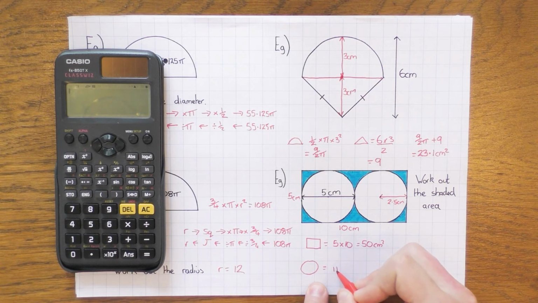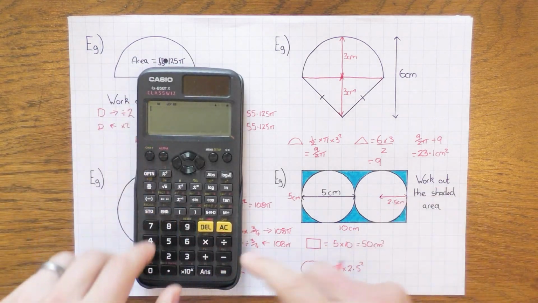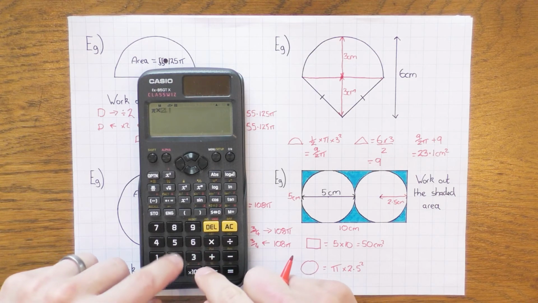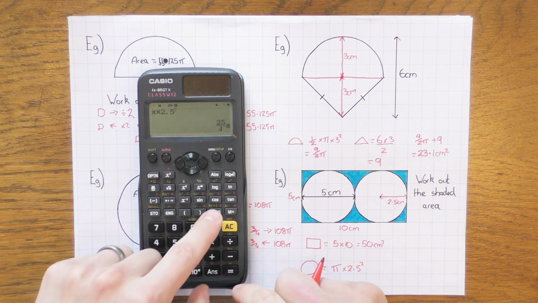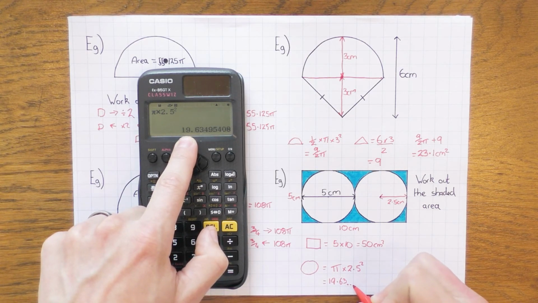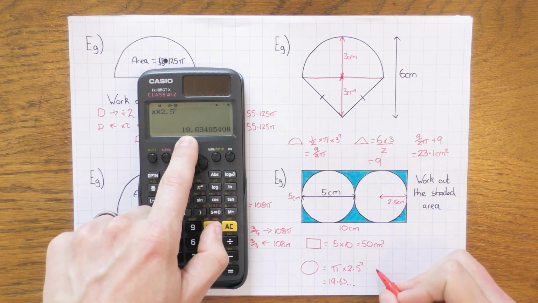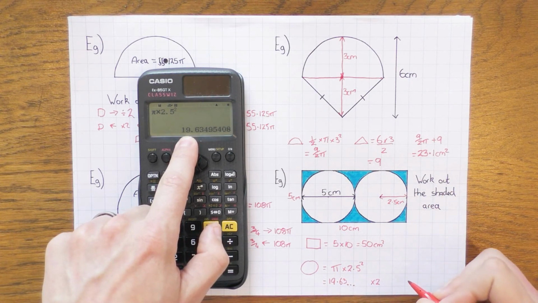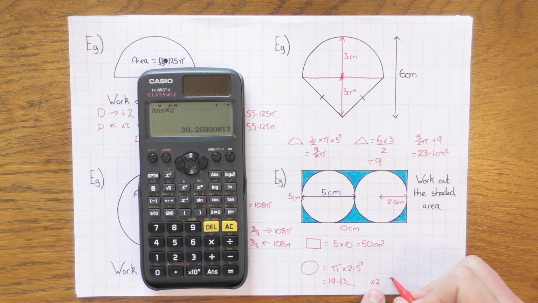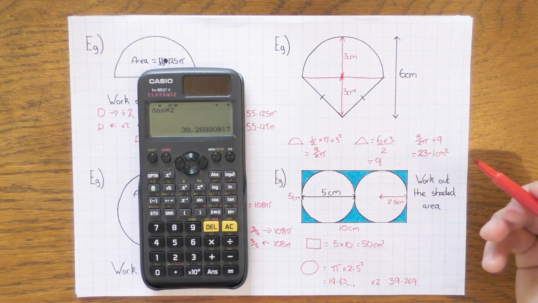So pi times 2.5 squared will give me the area of the circle, which is 19.63, etc, etc, etc. But I have 2 circles, so I'm going to times that by 2, which gives me 39.269.